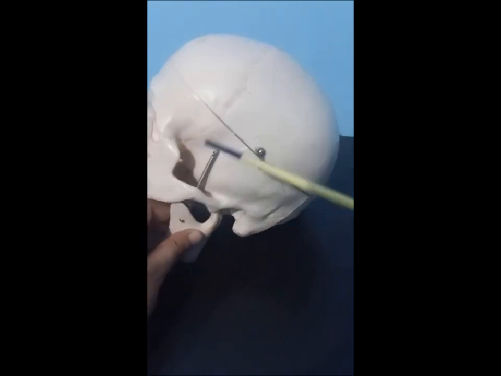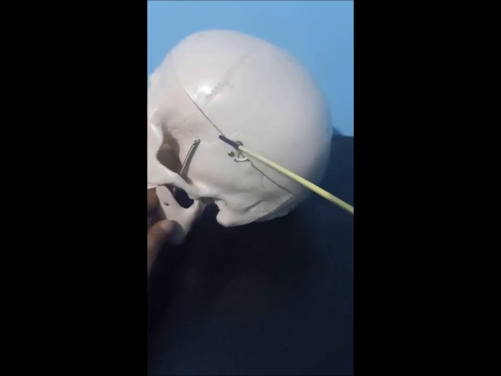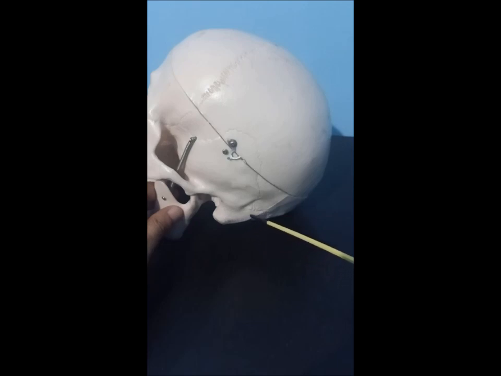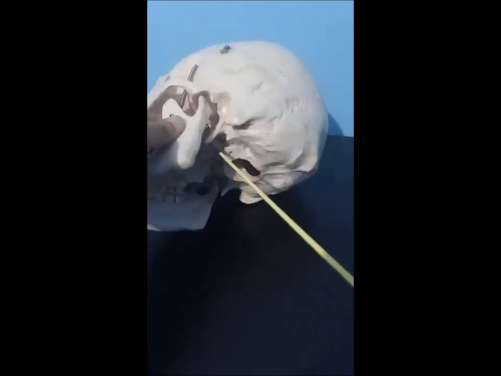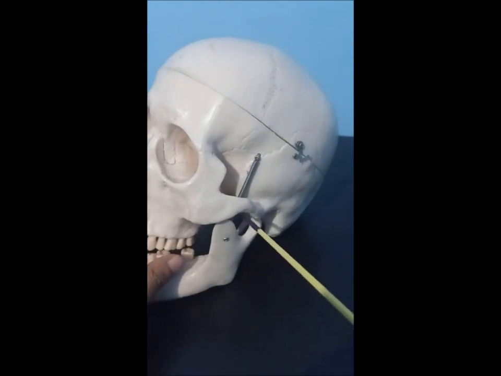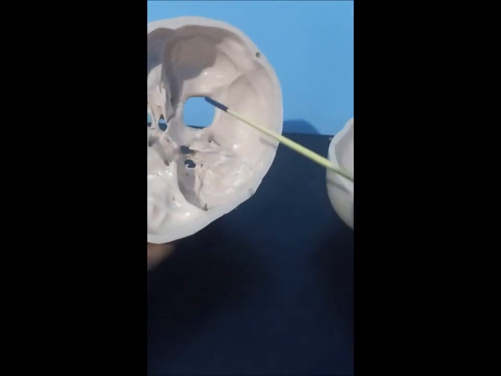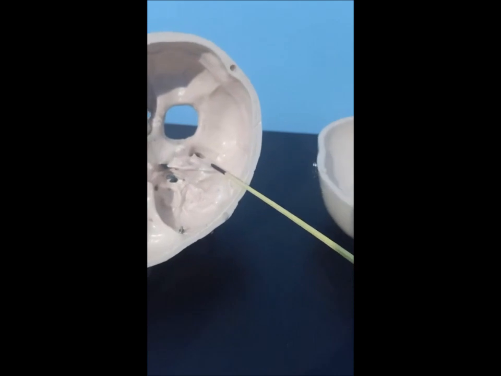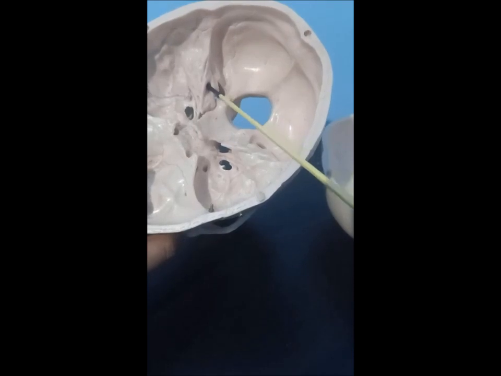The other paired bone is the temporal bone. Okay, they have squamous part, the mastoid part, the external acoustic meatus, the styloid process, and the zygomatic process of zygomatic arch, and the petrous part of the temporal bone, and this one is the internal acoustic meatus.